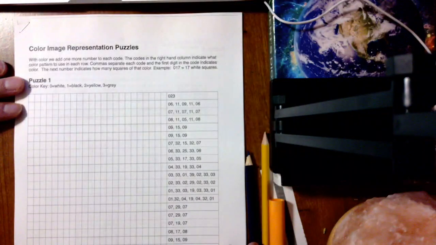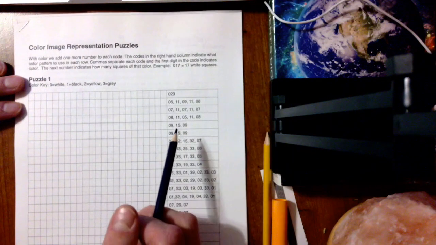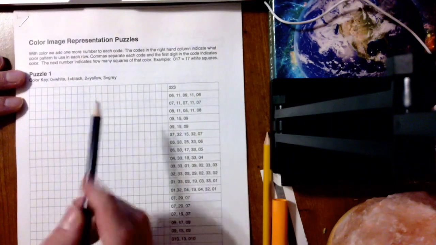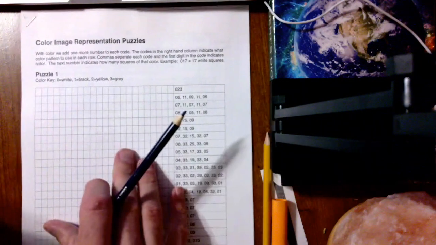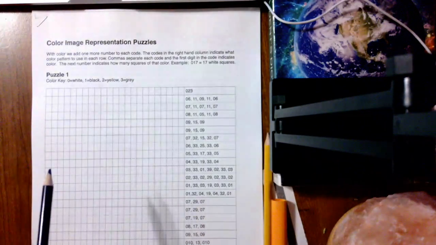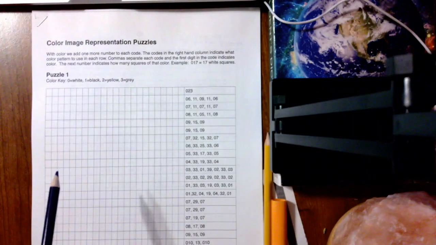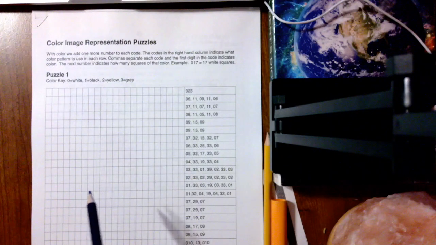Hey, 5th grade. Alright, this is a good unplugged coding challenge. Okay, color image representation. Basically, it's like a color printer: when you want to print something, say a report or a picture in color to one of the printers at school, this is basically how it works.